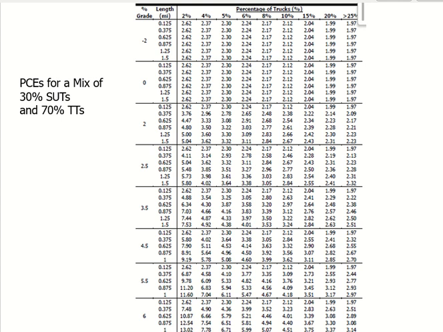What's the gradient? 4.5%. The length is how much? 2 miles. I don't have 2 miles, I have only 1, so I'll take the last value. Got it? 15% trucks. 4.5, last value because 2 is not available, and 15% trucks. So 3.11. This is upward.